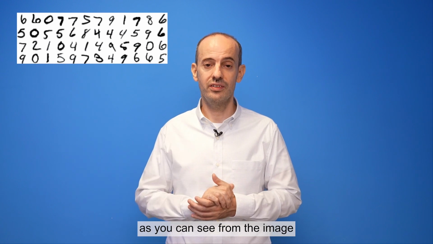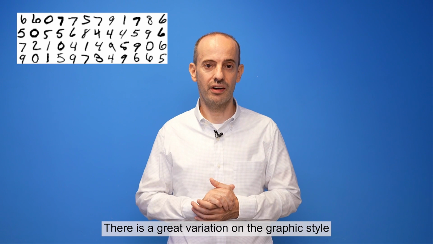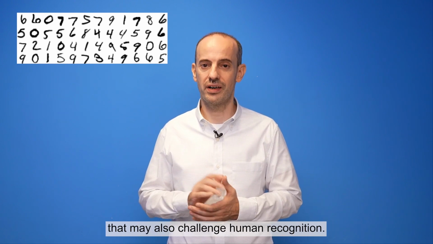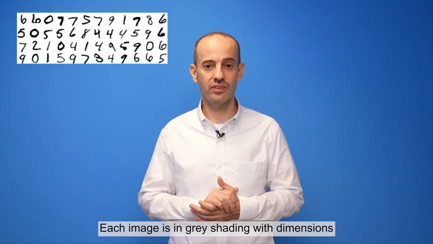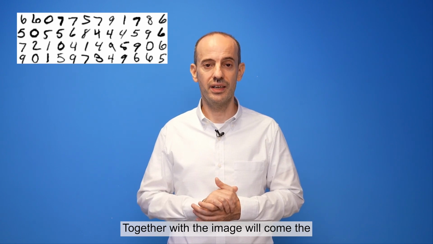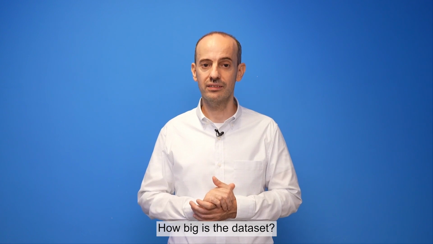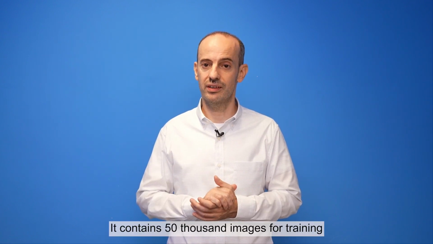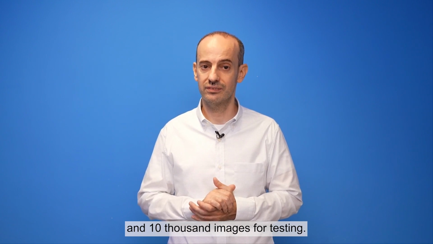As you can see from the image, it contains the digits written by high school students and employees of the United States Census Bureau. There is a great variation on the graphic style that may also challenge human recognition. Each image is in gray shading with dimensions 28 by 28 pixels. Together with the image will come the associated correct numerical label. How big is the dataset? It contains 50,000 images for training and 10,000 images for testing.